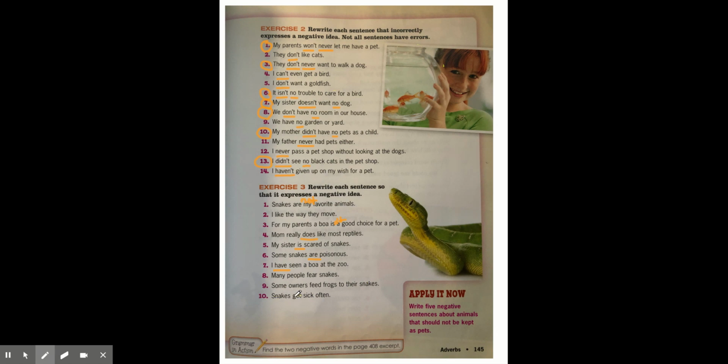Number 9 says some owners feed frogs to their snakes. Well, we could say some owners don't feed frogs to their snakes, or some owners never feed frogs to their snakes. And the last one says snakes get sick often. Snakes do not get sick often. Okay, so that's how we would change those sentences to make them negative.